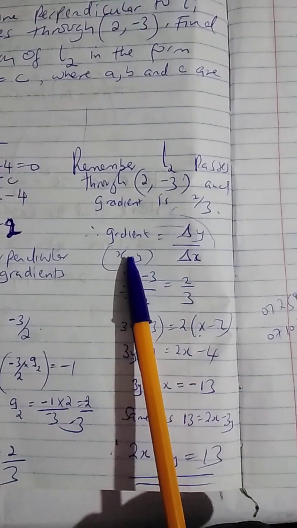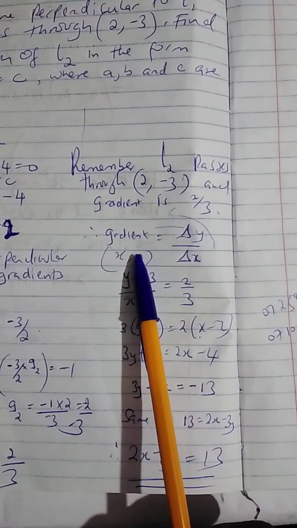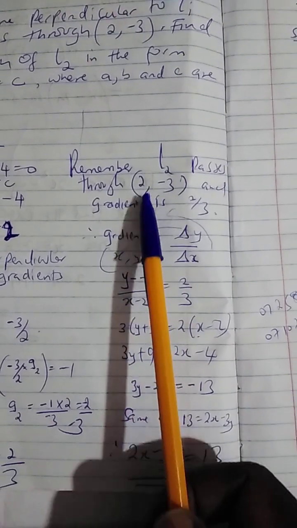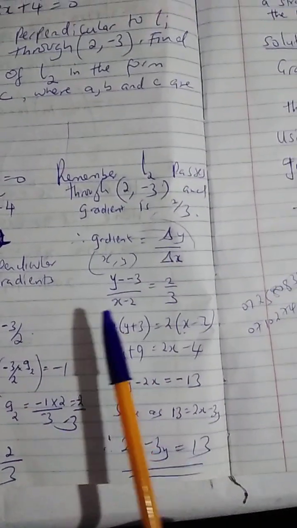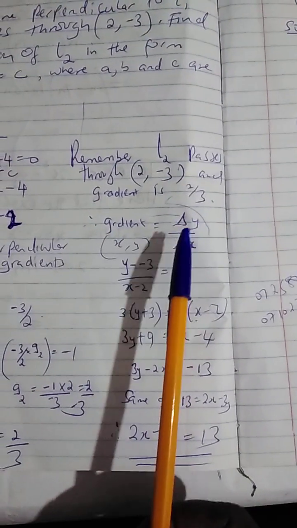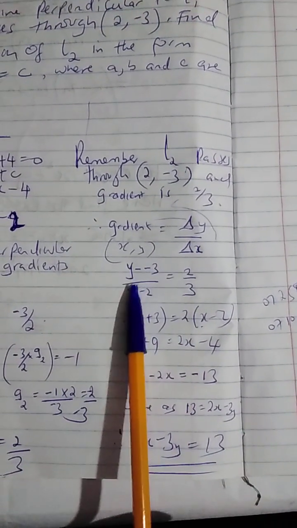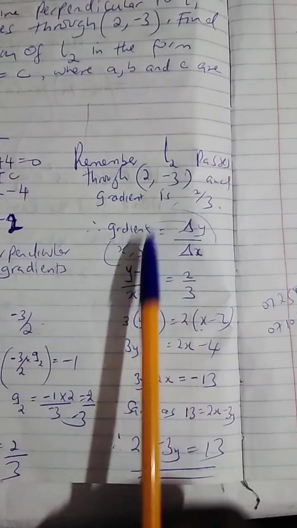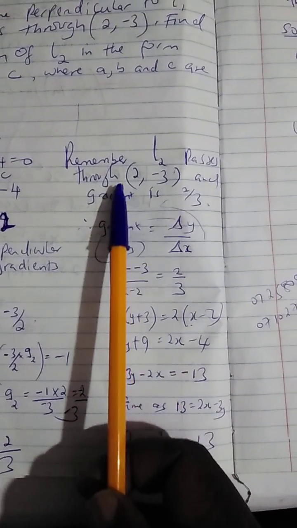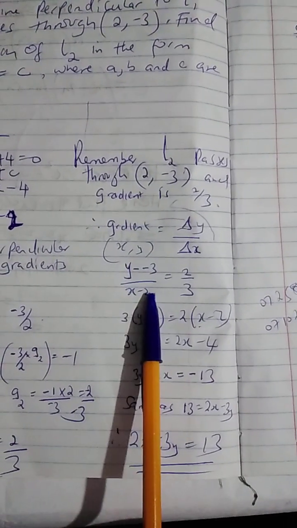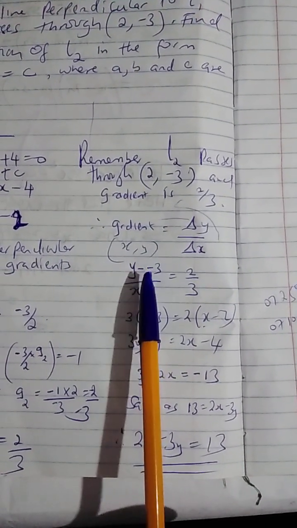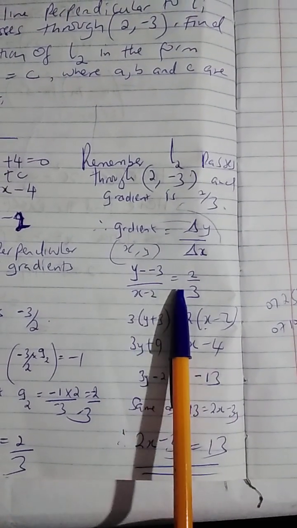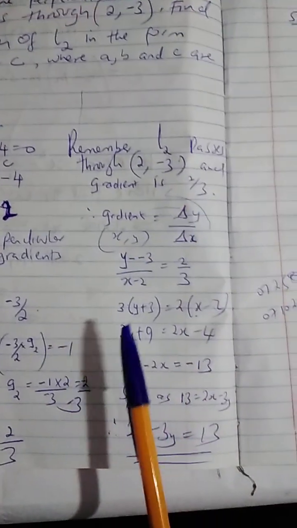We will have a hypothetical coordinate (x, y) along that line L2, and we'll have this coordinate. Now, y minus -3 over x minus 2 is equal to this gradient.